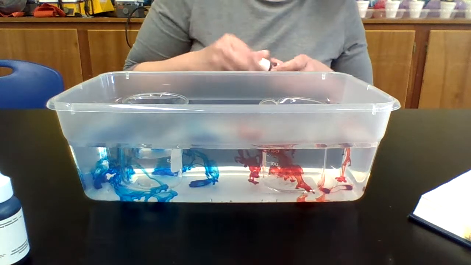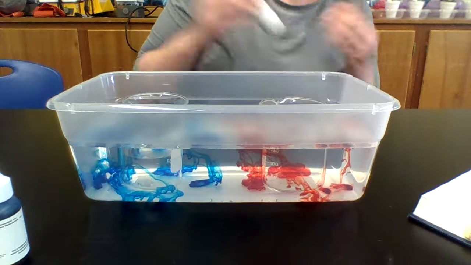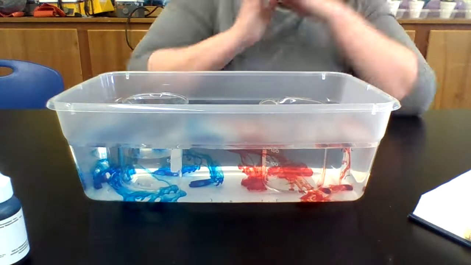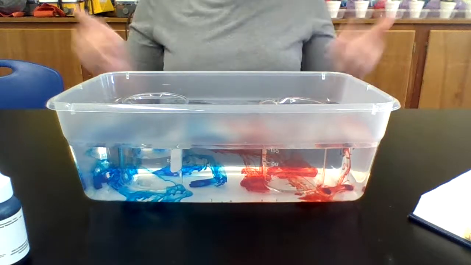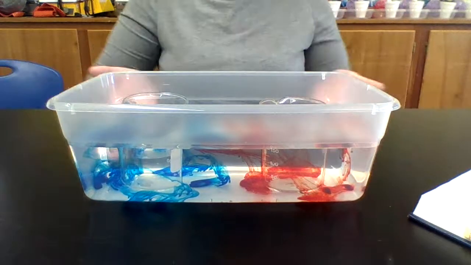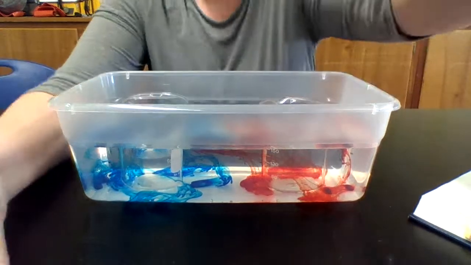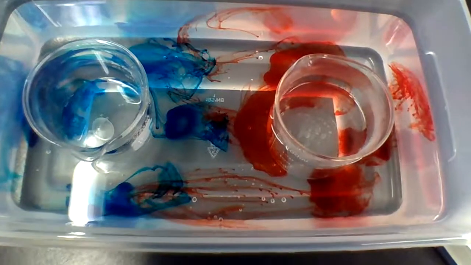The first thing that I want you to do is write down some observations. And I want you to sketch this out too, guys. So I want you to take, this is your side view, but I also want you to take a top view of what is going on.